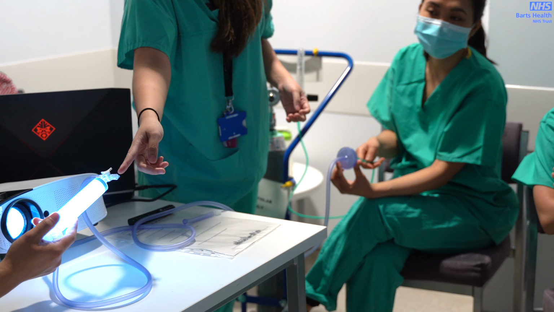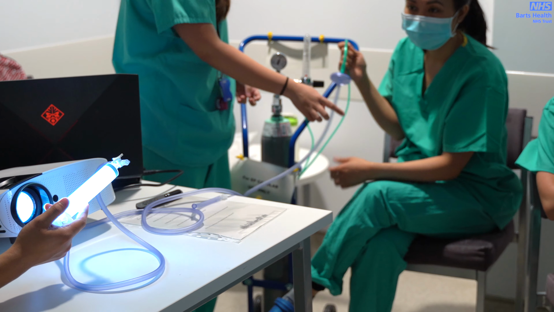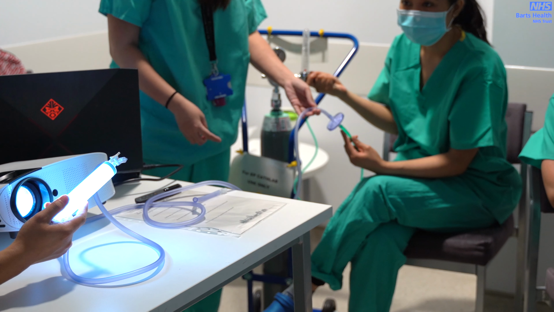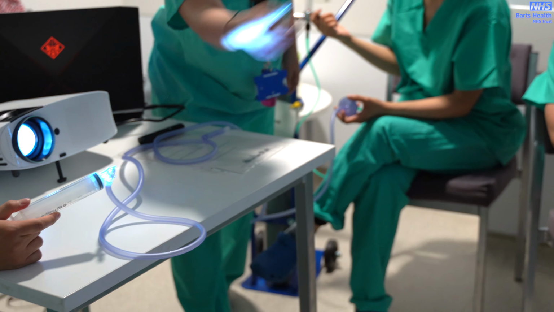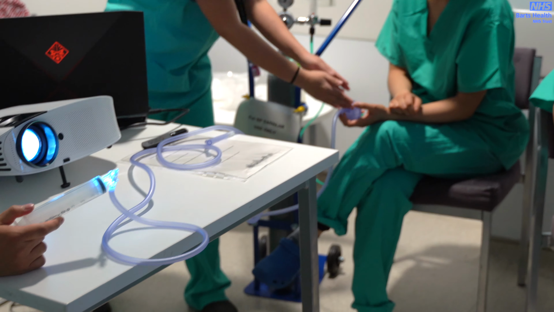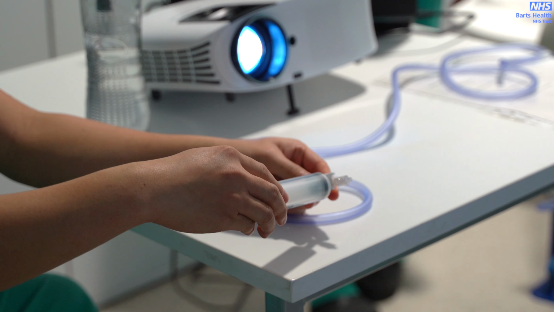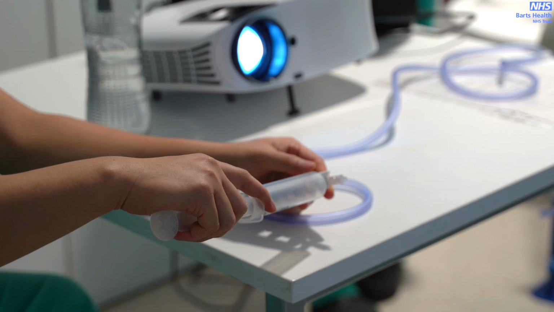As a scrub nurse, you will give the unsterile end to the circulating nurse. And this other end will then be connected to the JR4. That's sterile now, so starting from here, this will be sterile.